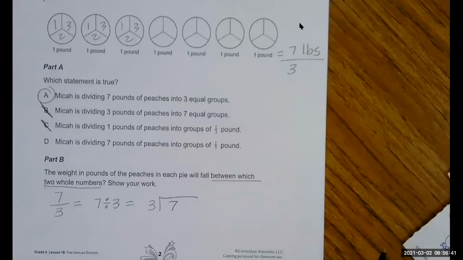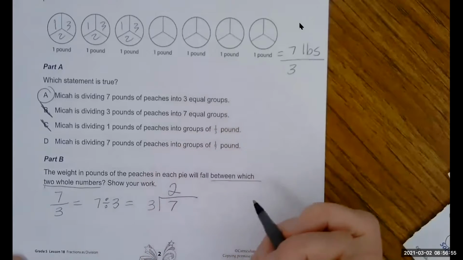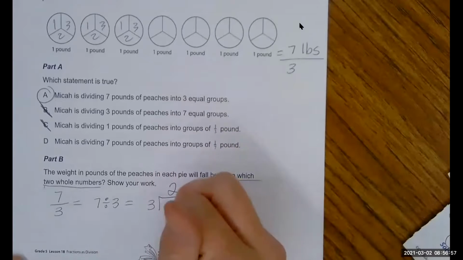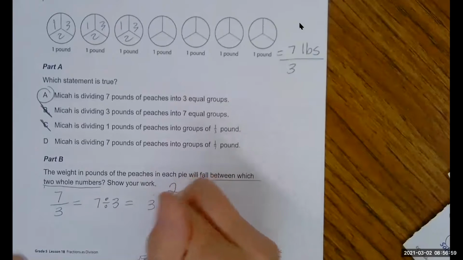Good, Jackson. Good, Francesco. All right, Francesco, what'd you get when you divided 3 into 7? 2 1/3. Yeah, 3 goes into 7 2 times, and there's 1 left over.